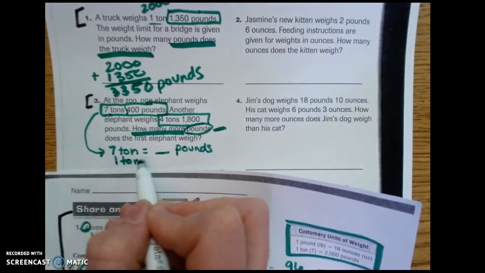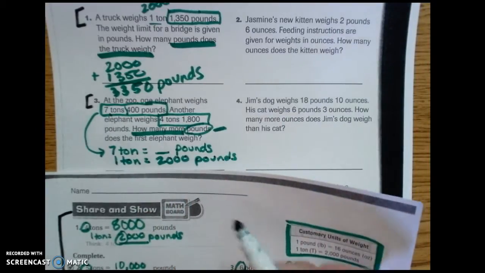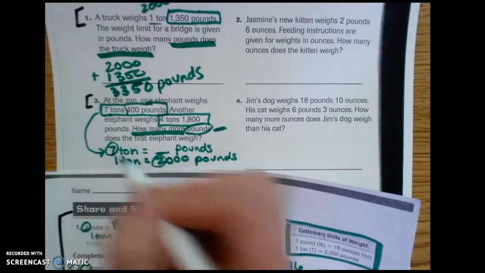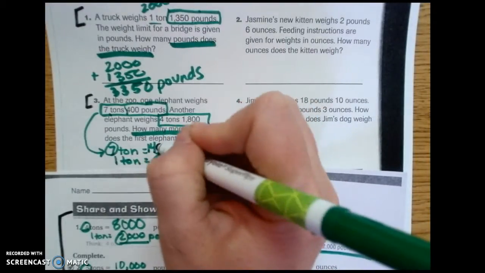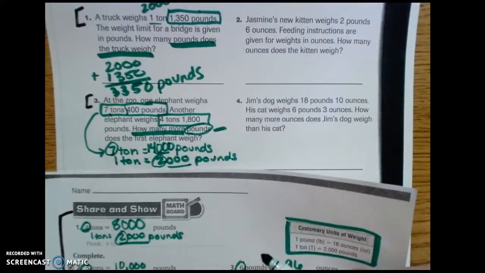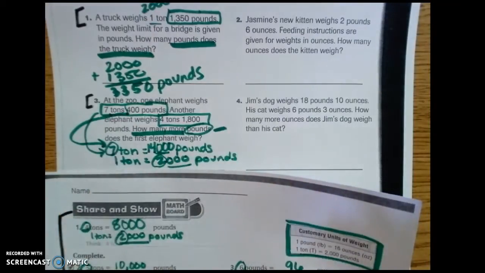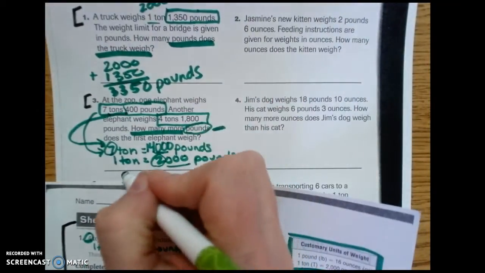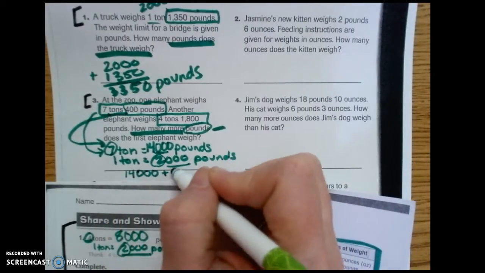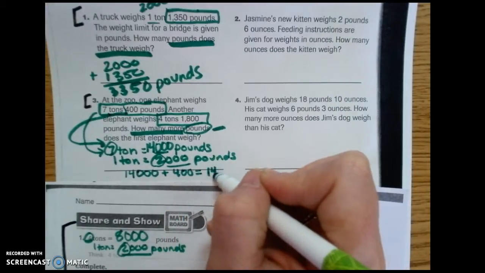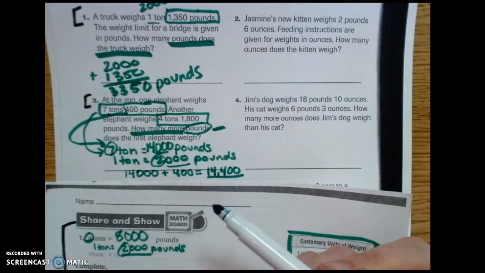Well, 1 ton equals 2,000 pounds. So 7 tons must be 2,000 times 7. So 7 times 2 is what? 14. And then add your 3 zeros. Okay? Now, the most important part also is that you remember to add in this 400. So we're going to do 14,000 plus 400 equals 14,400. That's how much the first elephant weighs.